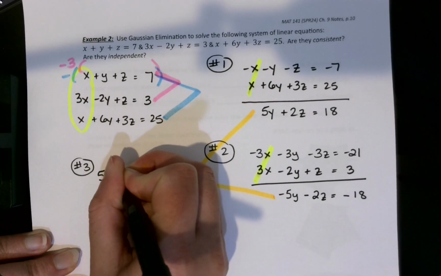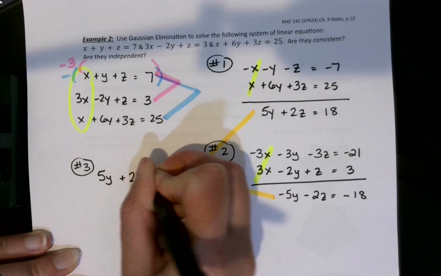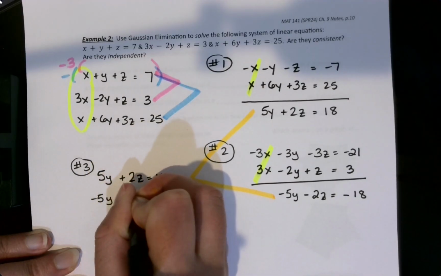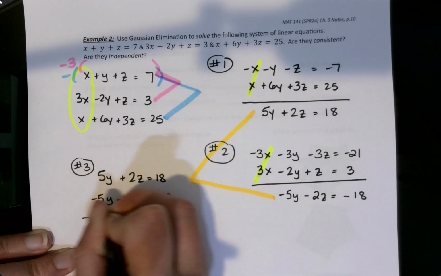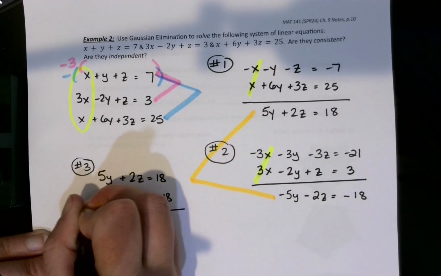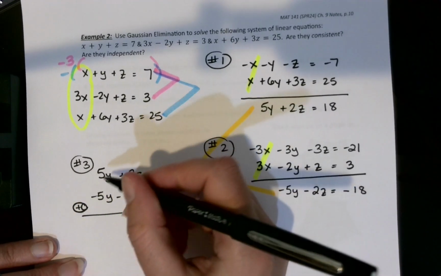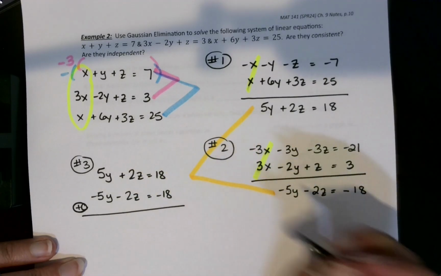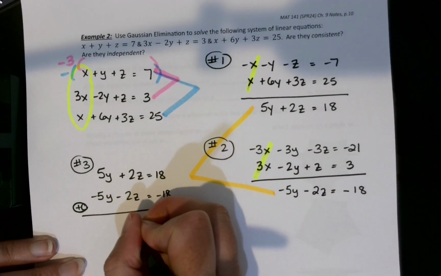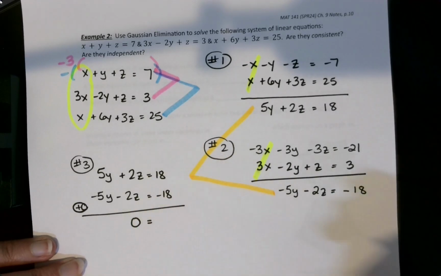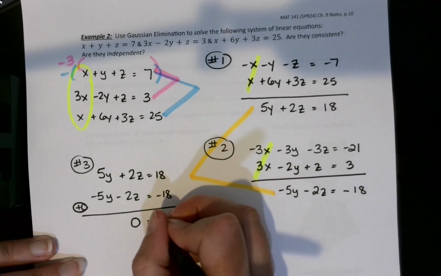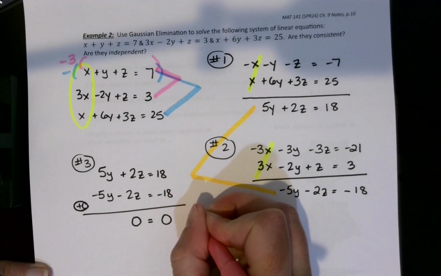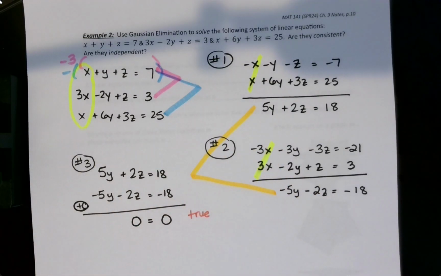We've got ourselves 5y plus 2z equals 18. And we've got a -5y minus 2z equals -18. If we add up our two equations here, 5y minus 5y adds to 0, and 2z minus 2z adds to 0. So the entire left side adds to 0. And on the right side, negative 18 plus 18 adds to 0. So this is a true statement, and that's going to lead us to one of the dependent cases.